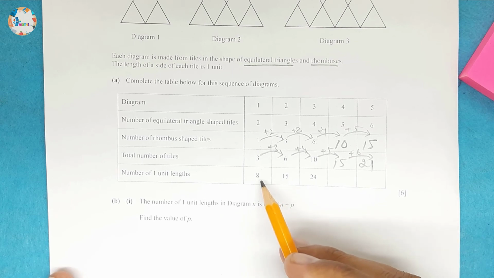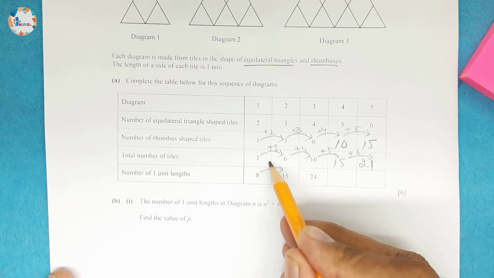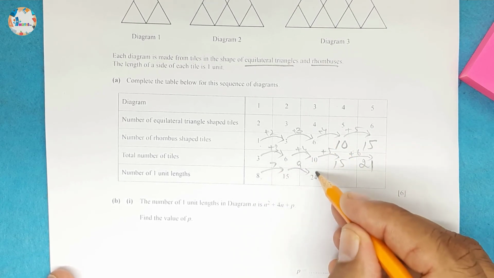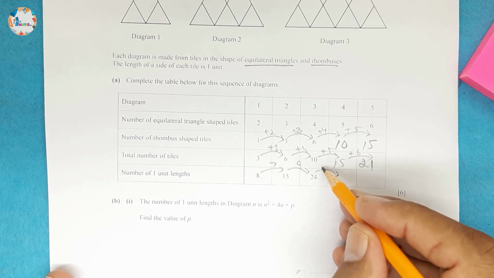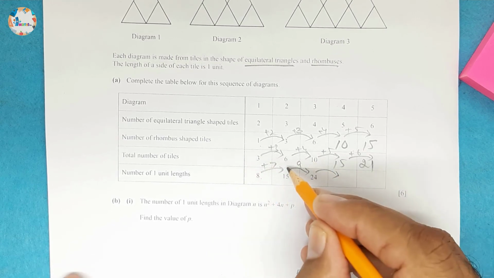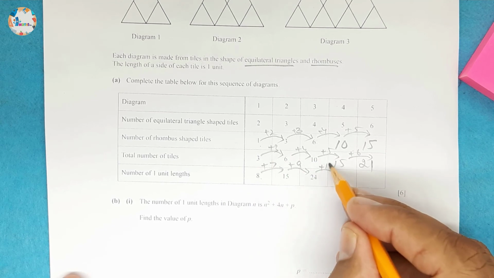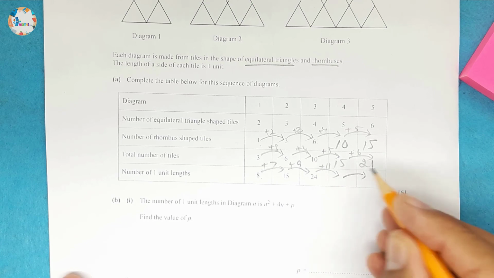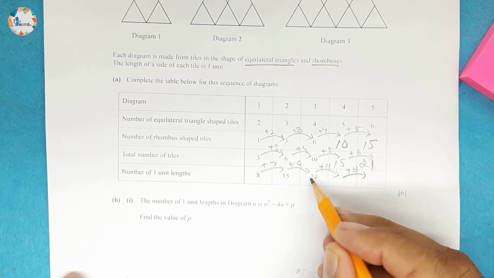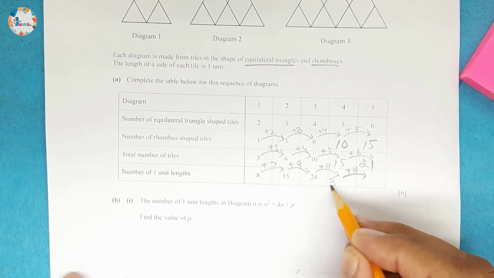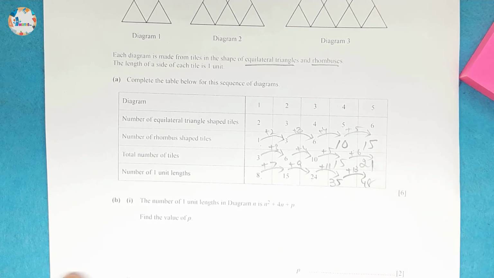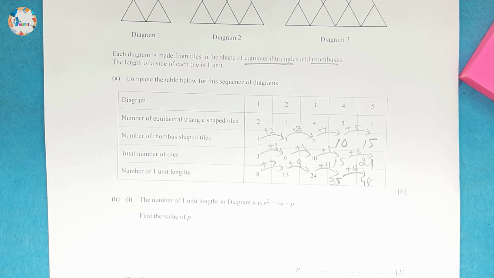And then if we check this one, this is adding 7, and this will be adding 9, and the difference of this one will be 11. So plus 7, plus 9, and this will be plus 11, and next will be plus 13. So plus 11 will be 35, and plus 13 will be 48. So this is done.